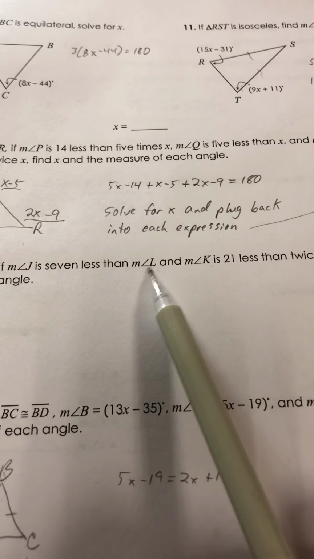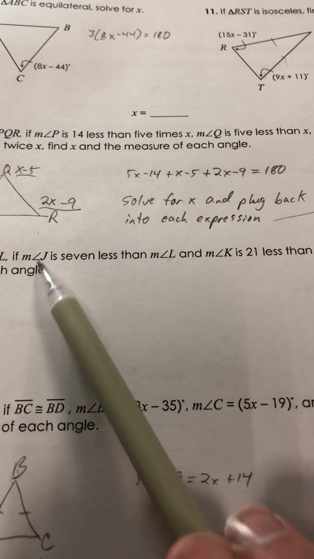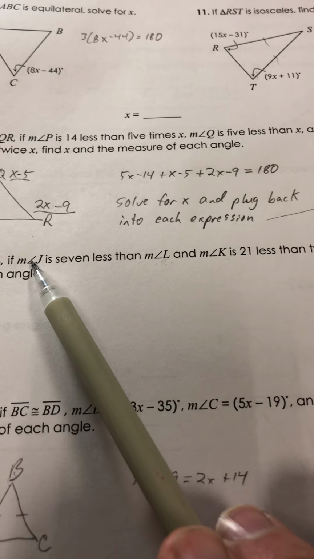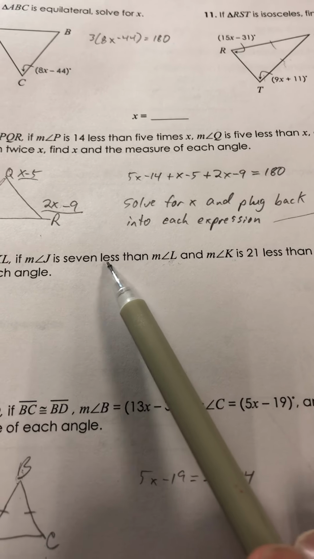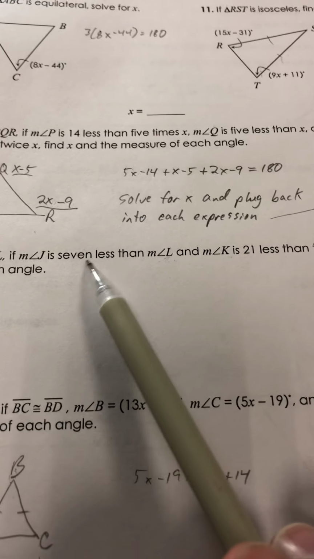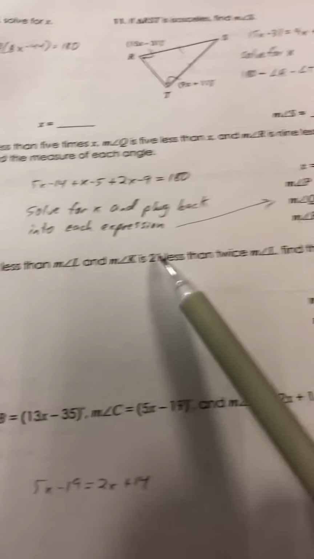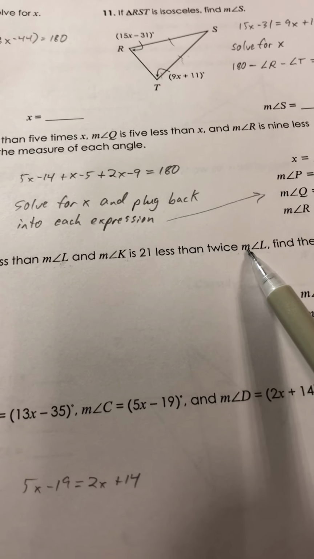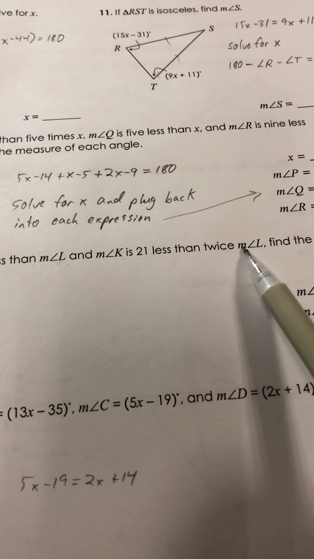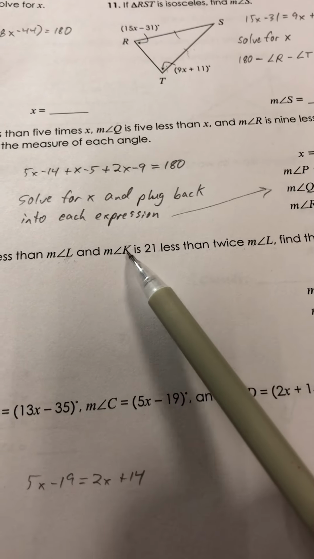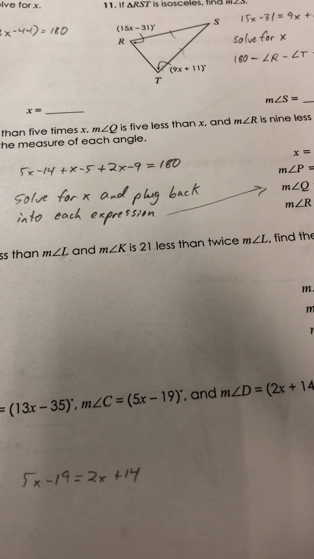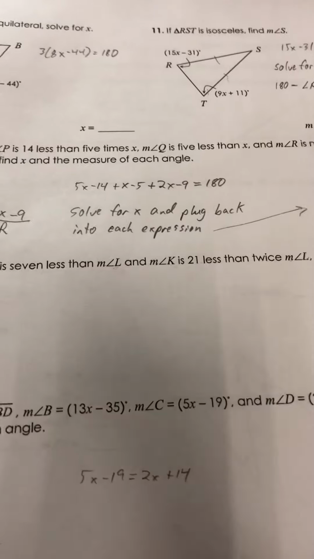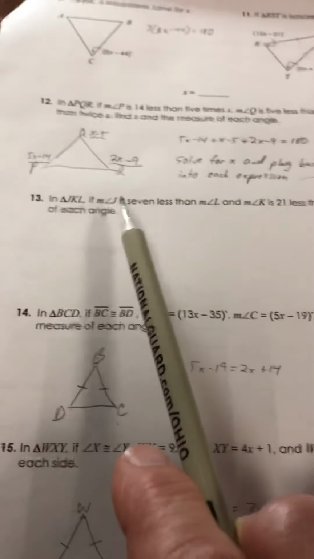So the measure of L is just going to be x, and then J is going to be x minus 7, or 7 less than that x, and then 21 less than twice L, so that's going to be 2x minus 21, which is your K. Add them all up to equal 180, solve for x, plug it back in just like you did for number 12.